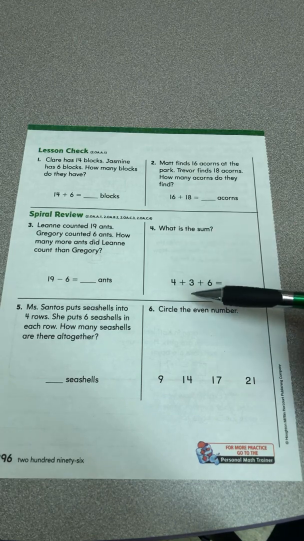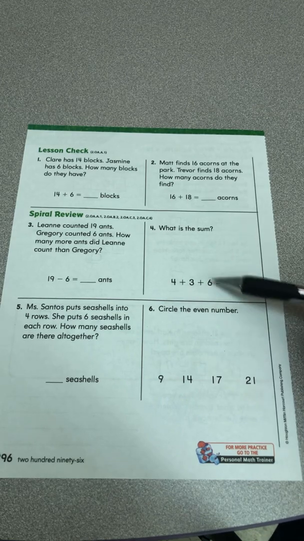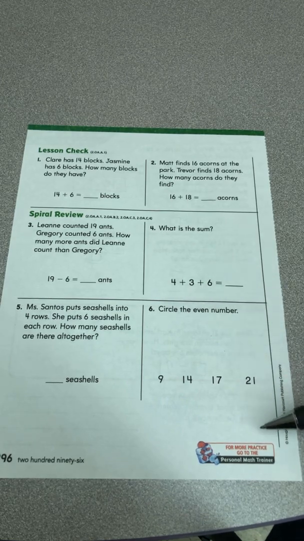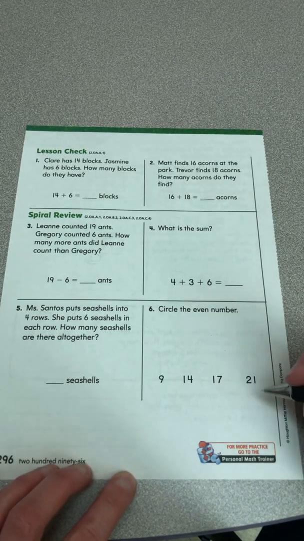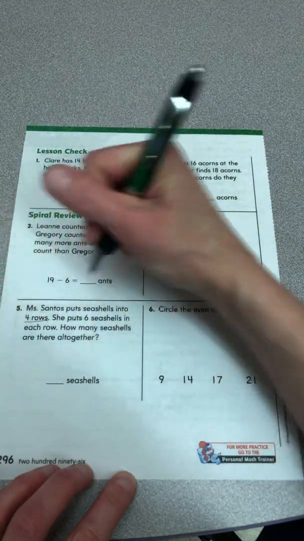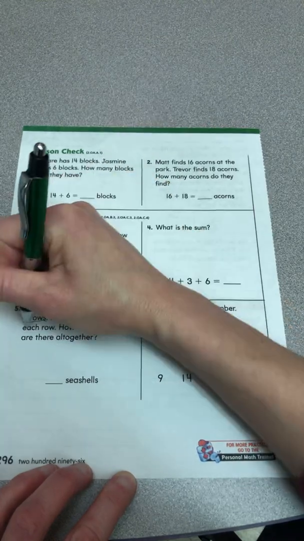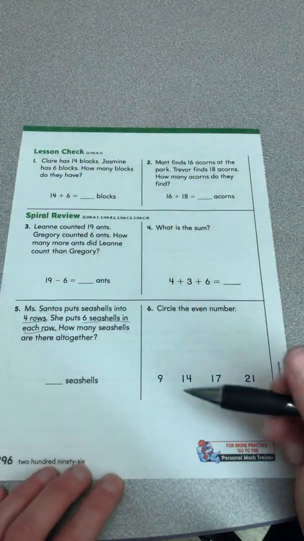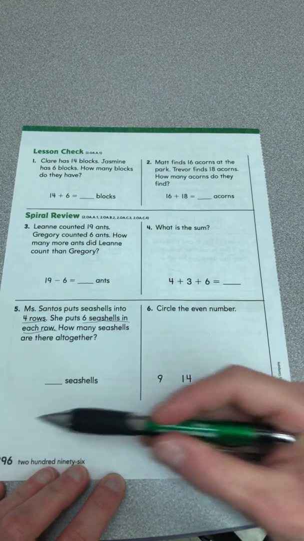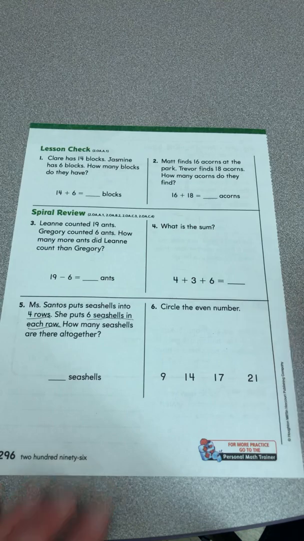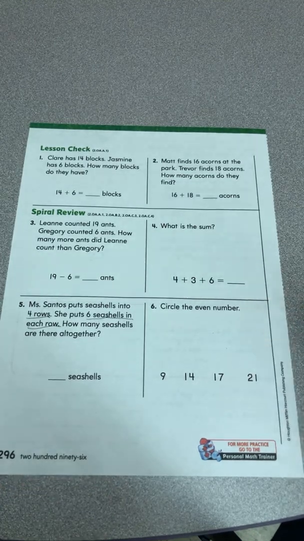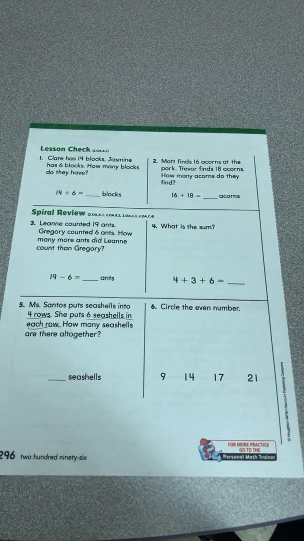Adding 3 addends, remember we'll add 2 first, and then add the third number to find our final answer. Number 5, you're going to need to draw a picture. And remember, we've got rows, and we've got a certain number in each row. So remember, we're going to draw a picture of rows, and then we're going to count to find our final answer. And number 6, find the even number. So you'll finish this last page, and you are done for today.